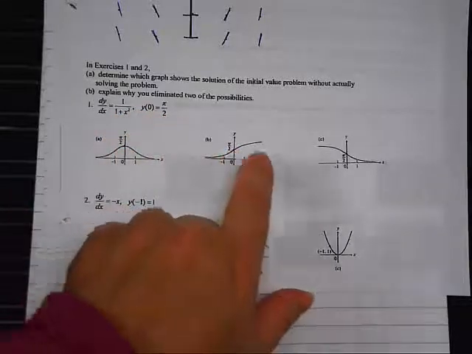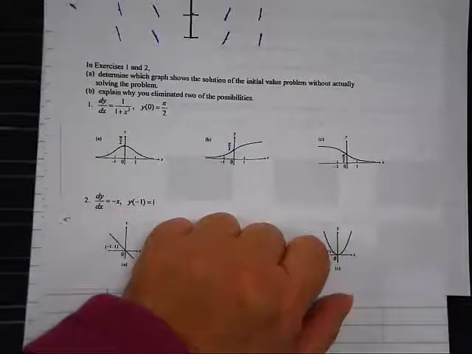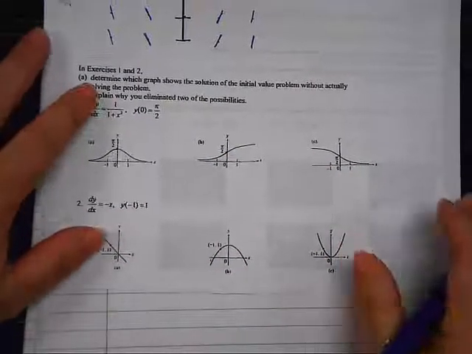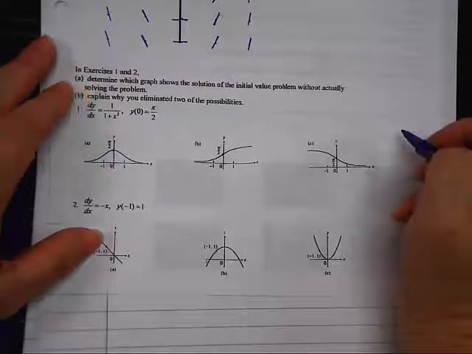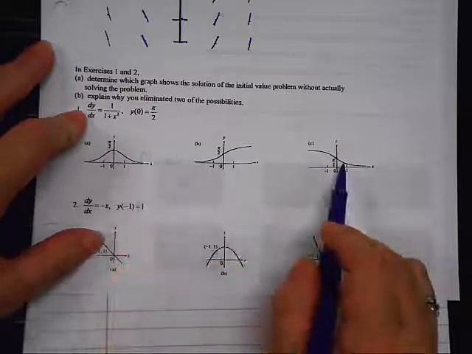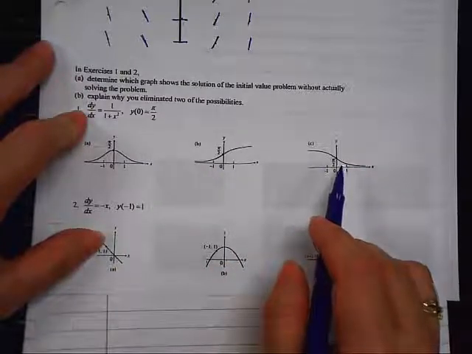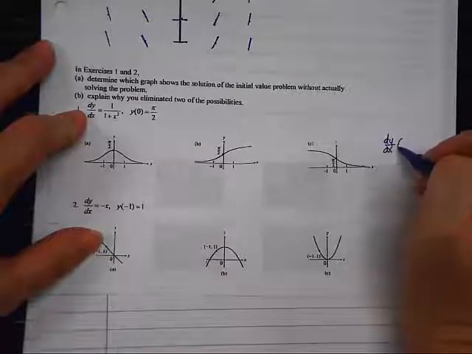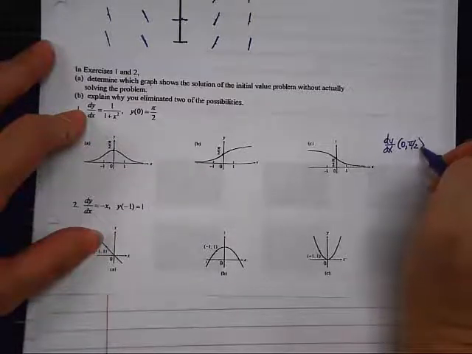Do all of these graphs go through the point (0, pi over 2)? Yes, they do. Okay? So, out to the side, I'm going to go ahead and do some math. What I'm going to do is actually find out what the slope should be at that point that's definitely there. So I'm going to write dy/dx at the point (0, pi over 2).